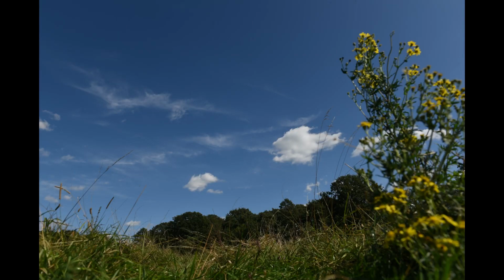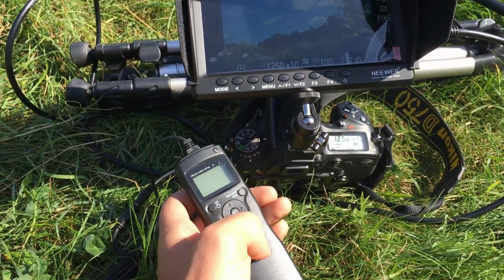So the next thing I need to do is head outside and find what we want to take a picture of. I walked through a local park and I wanted to shoot with the grass in the foreground and the clouds in the background, and I found a nice little spot here, and this is where I decided to set up.